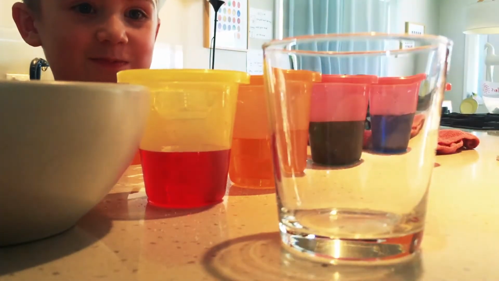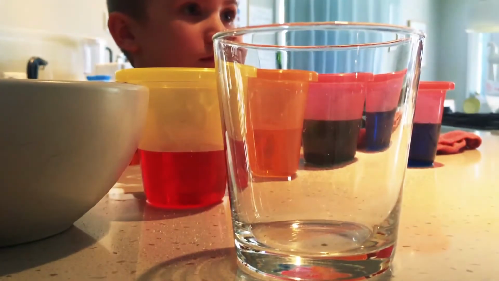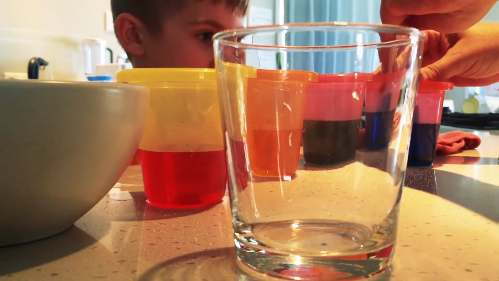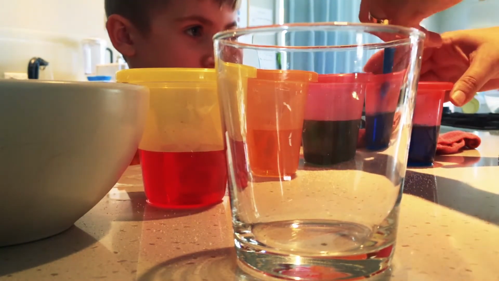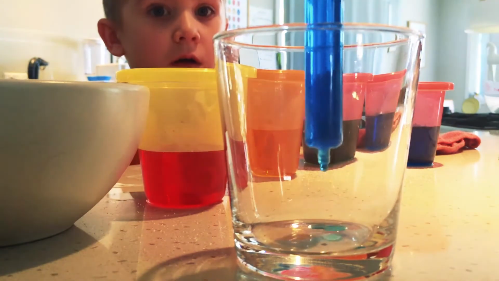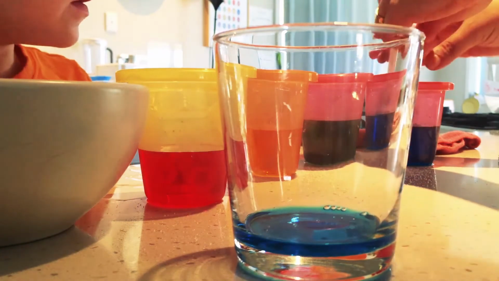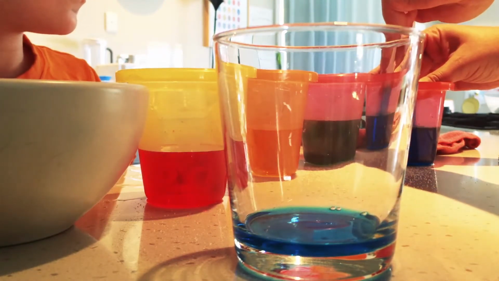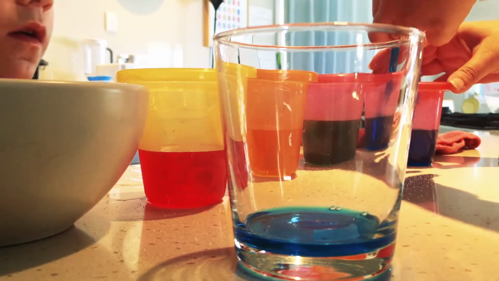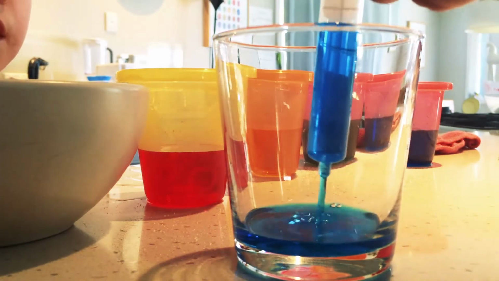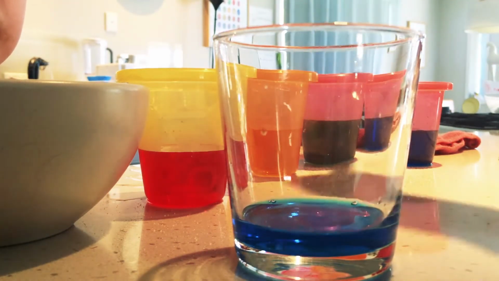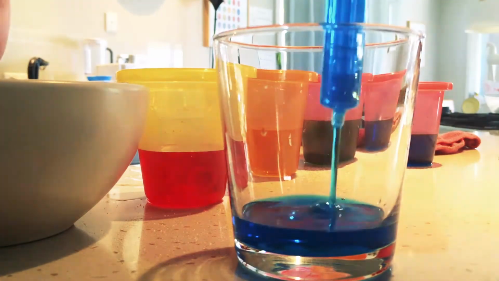Here we go. We are going to start with blue. Now we go nice and slow. So remember, this is our densest one. This one is the one that has 4 spoons of sugar in it. So even though it looks like liquid, it's actually a lot denser than the other colours. Now we can do this process a little bit faster because this is our first colour.